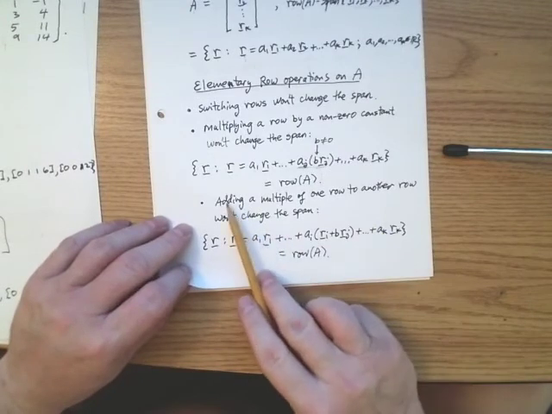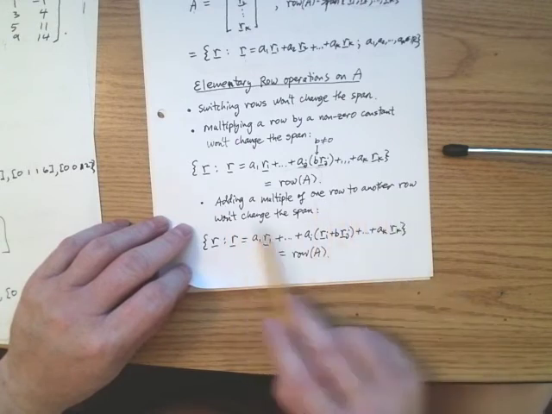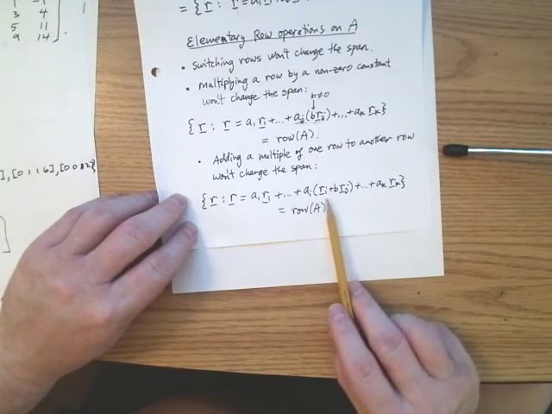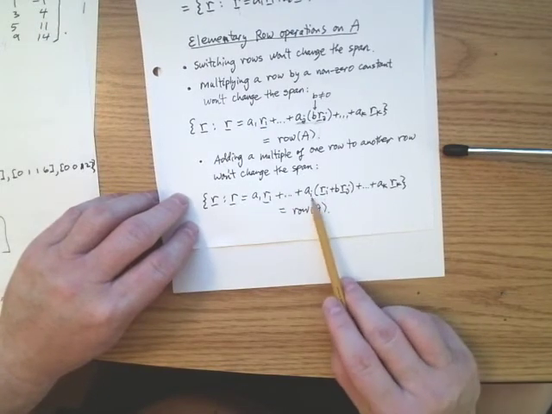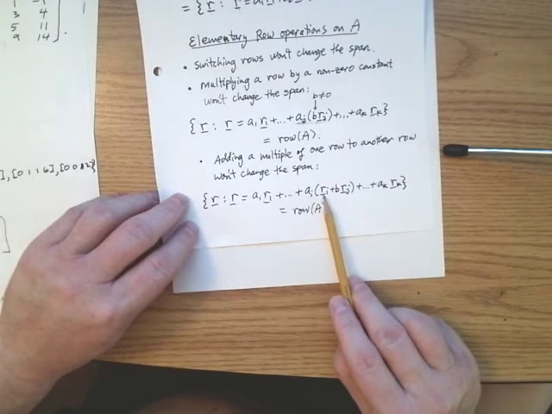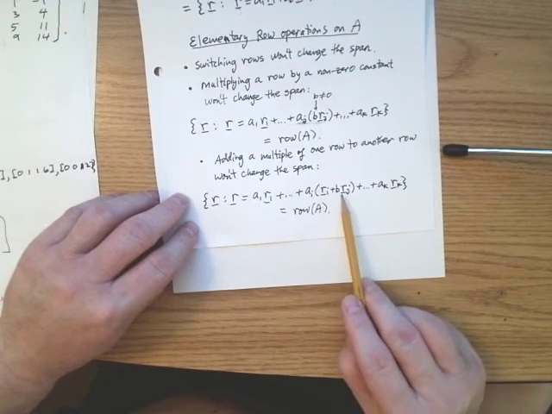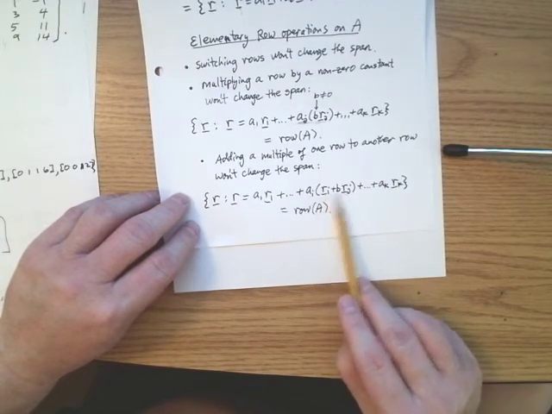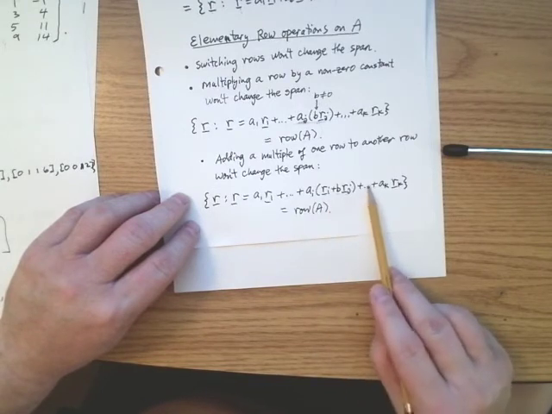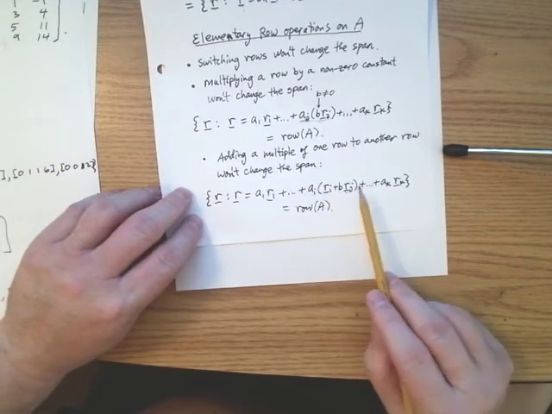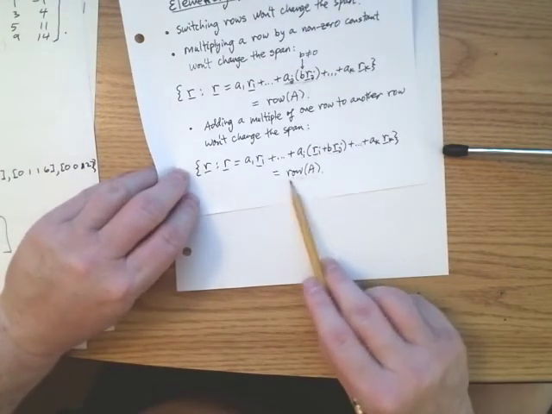How about our last operation? What's the last type of elementary row operation we use? Adding a multiple of one row to another row. I claim this won't change the span either. So here in the ith row, this is what I did. Suppose I took the ith row and added a multiple of the jth row to it, even if the multiple is zero, in which case you did nothing. Now r sub j is unchanged over here somewhere, wherever it is. Go ahead and see that that's still the row space of A.